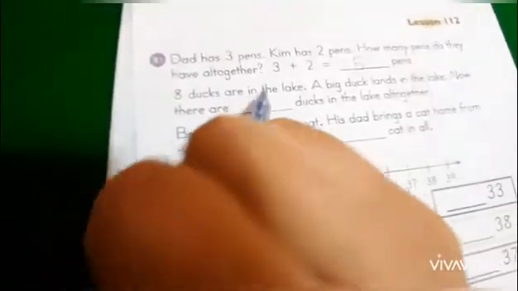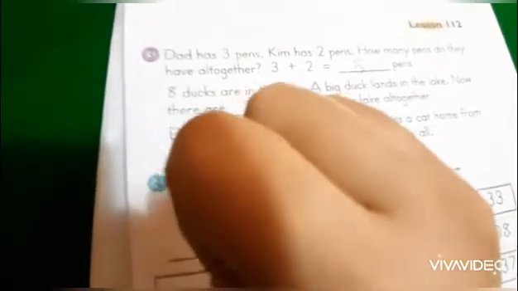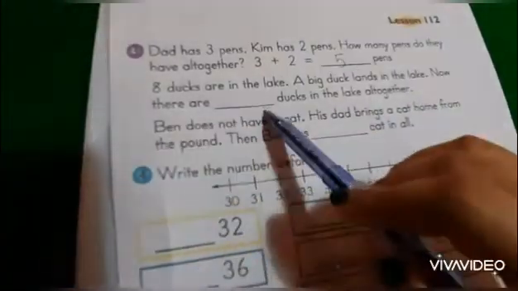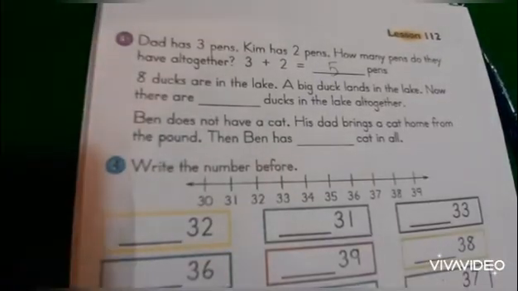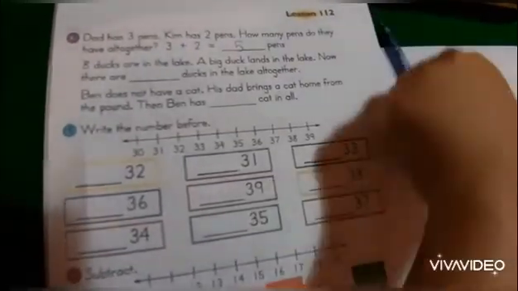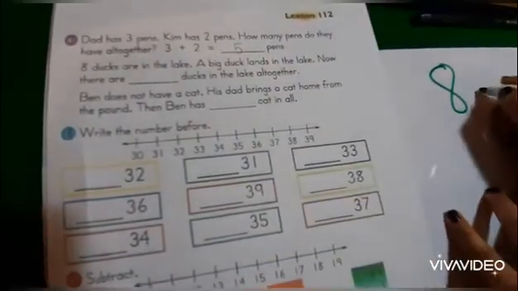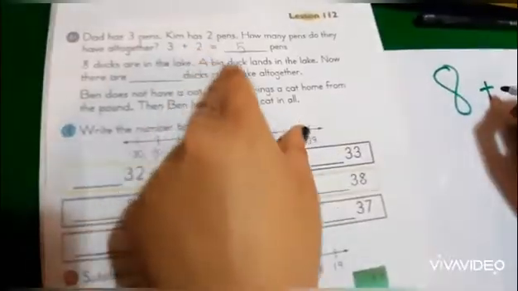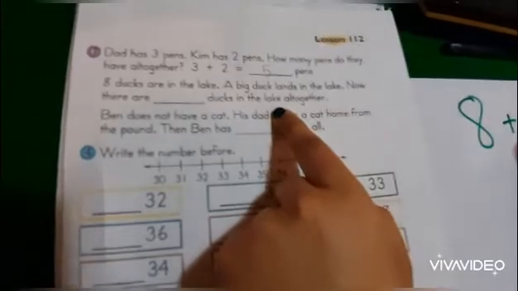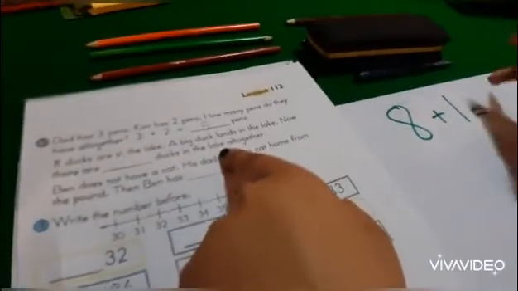8 ducks are in the lake. A big duck lands in the lake. How many are there? Okay. So the question goes like there are 8 ducks. How many do we have to add to it? A big duck. Only 1 duck. A big duck means that there's only 1 big duck that is in the lake now. So let's see.